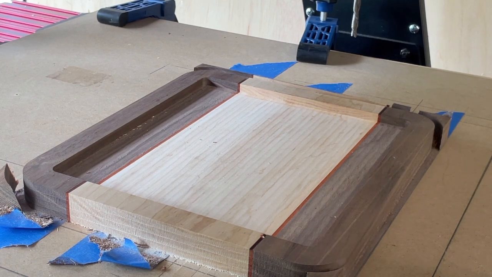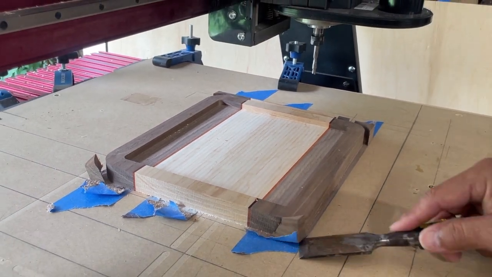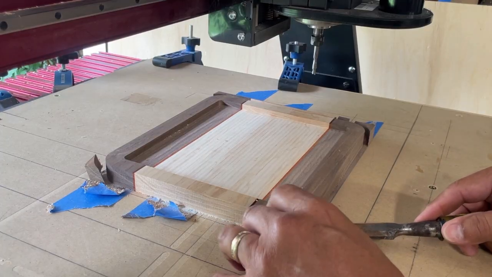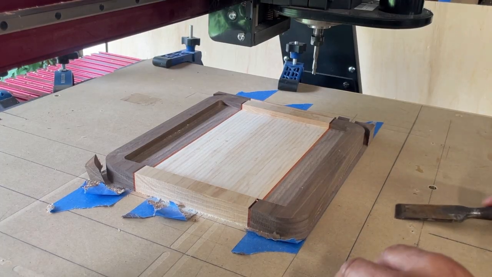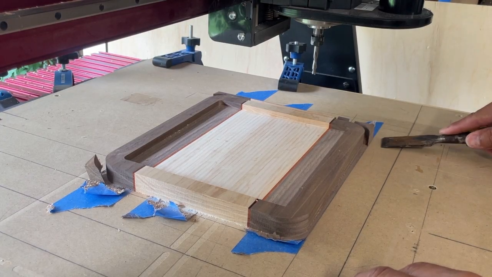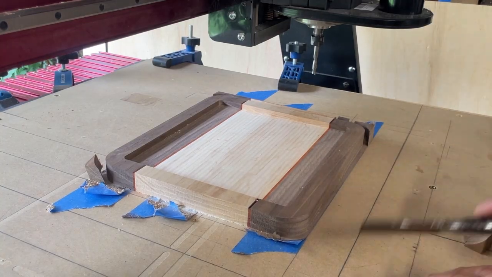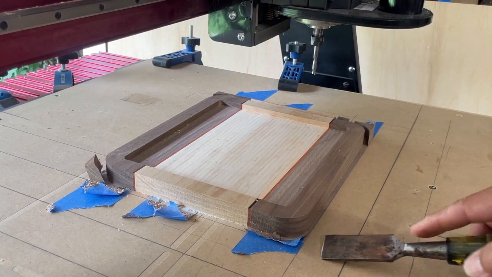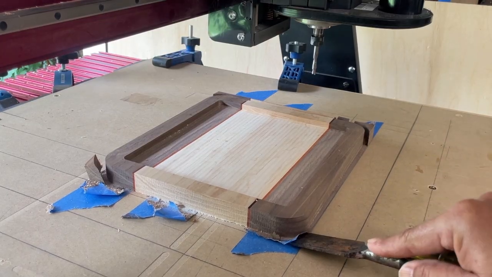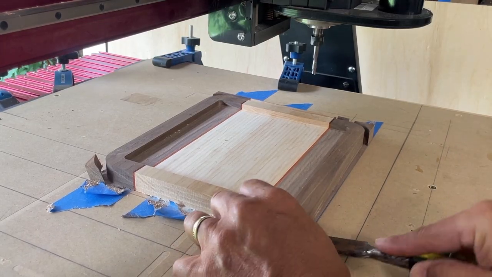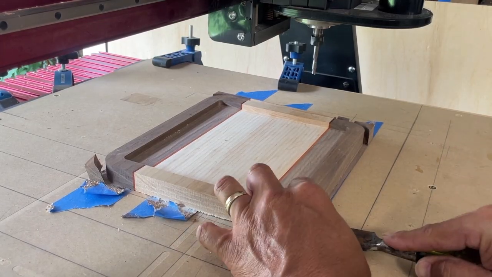So to remove your board here, pretty simple. You're just going to go around the edges, and you can see that it's cut most of it out. And I like to use just a wood chisel, just to try to get under and pry a little bit.